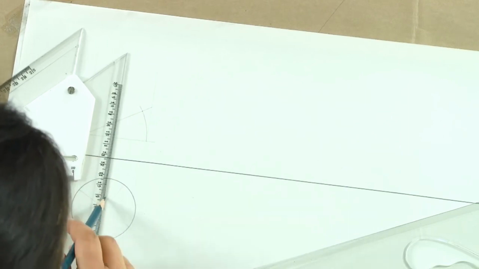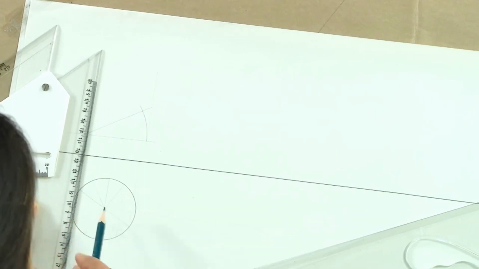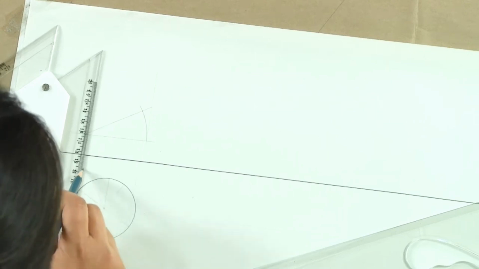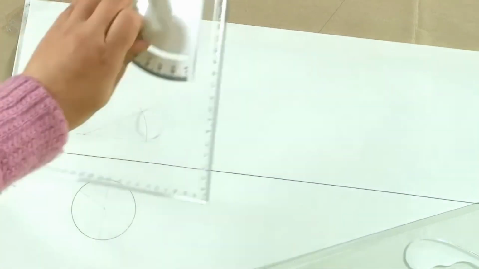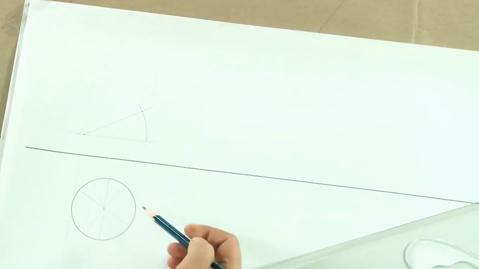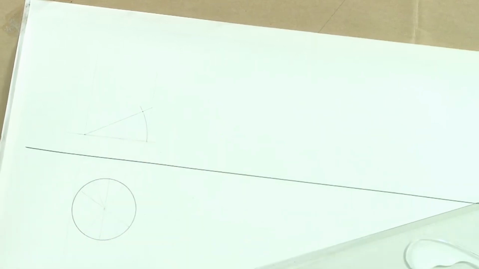So what we have here is, if you divide the circle into 12 equal parts, you will have these projections merging for the 2 points. This is what you get. We have divided the circle into 12 equal parts and projected all these points onto the vertical trace.